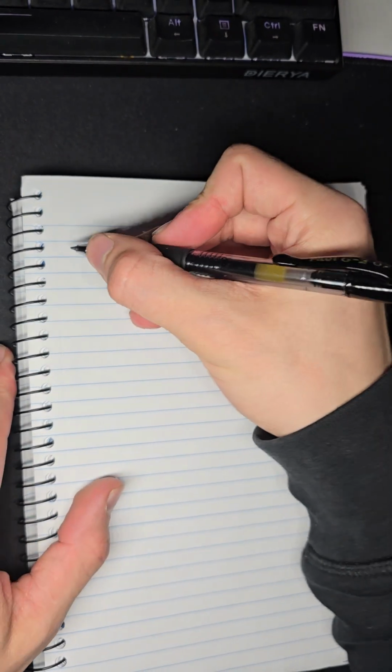Problem 7. Graph the continuous function. So we need to make sure you can see it.